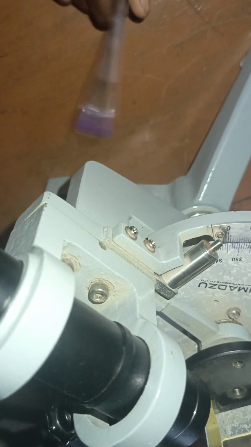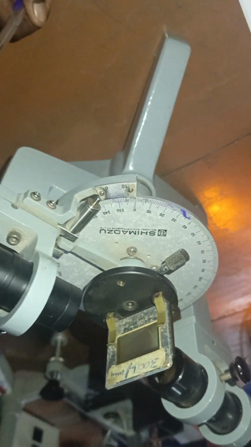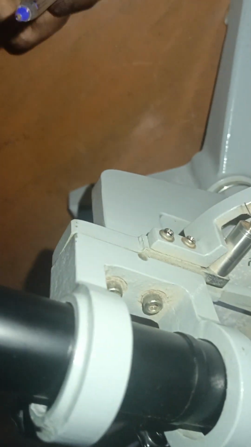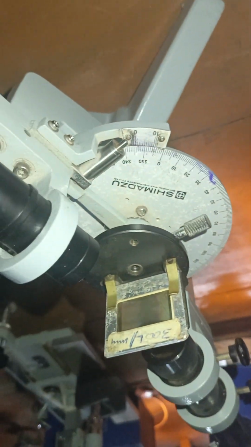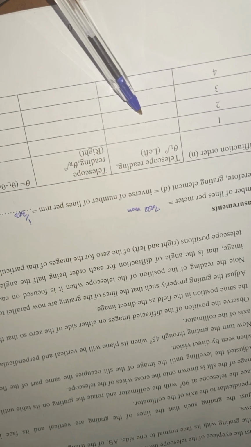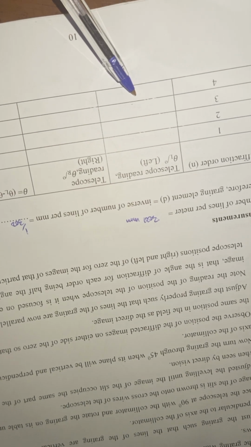We've spoken about how to read the measurement for the spectrometer already in the other video. So you keep moving, you see the second order. You fill the table with the values you get there. For the first order, you record it here, to the left. The second order to the left, you record it here. The third order to the left, you record it here. The fourth order to the left, you record it here.